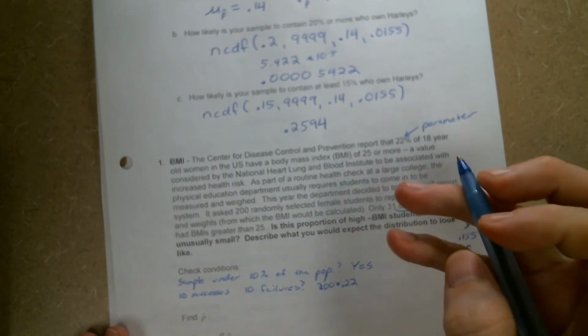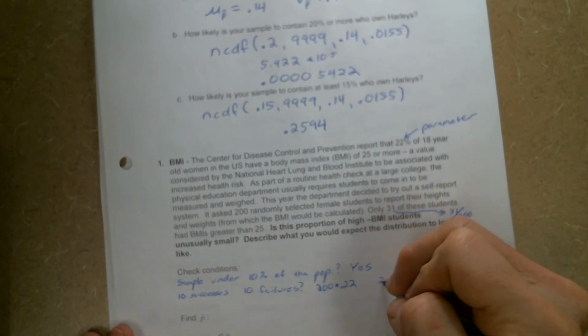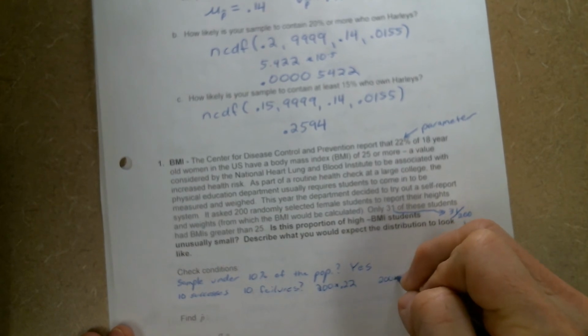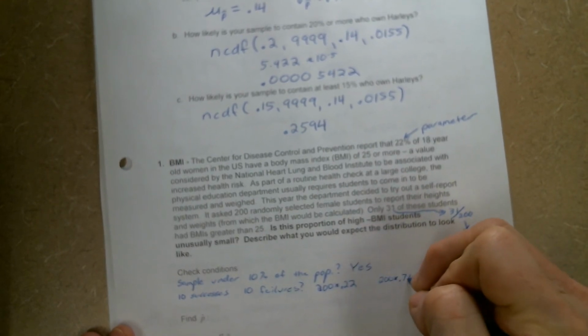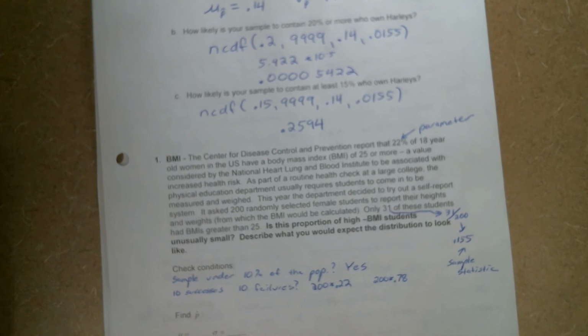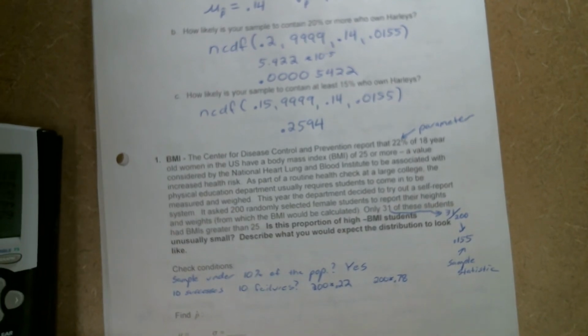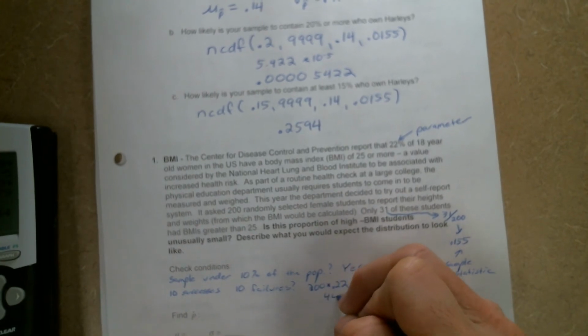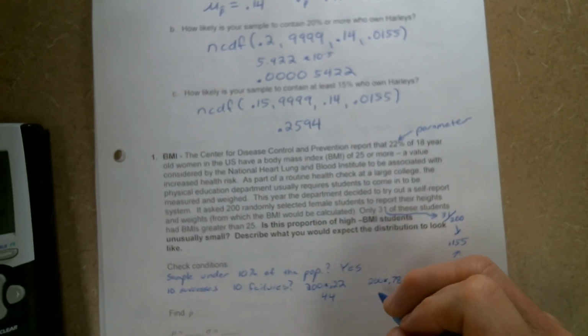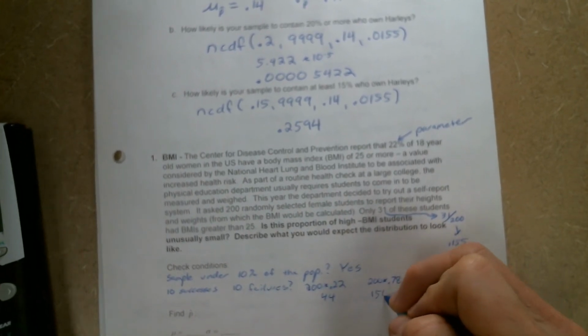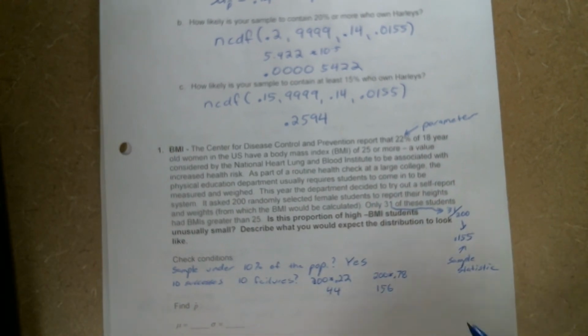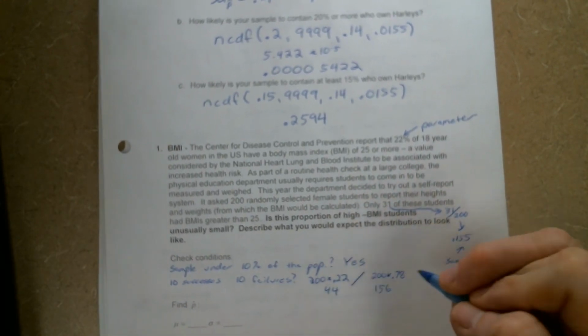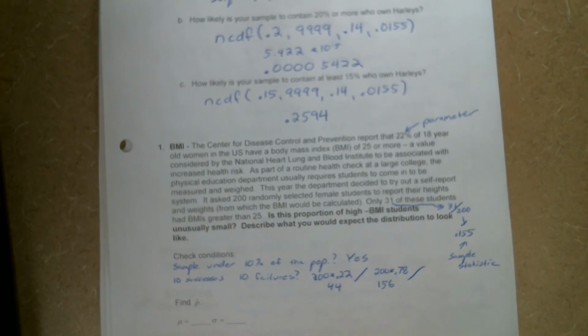And then we also have the flip side of that, which would be times 0.78. So 200 times 0.22 gives us 44. And these are always going to add up to 200. So this one must be 156. So we do have 10 successes and 10 failures. So we're good there.